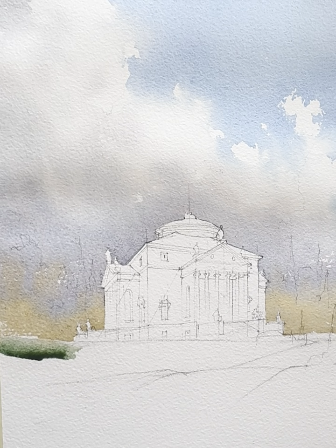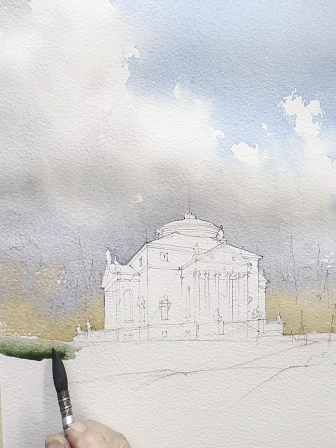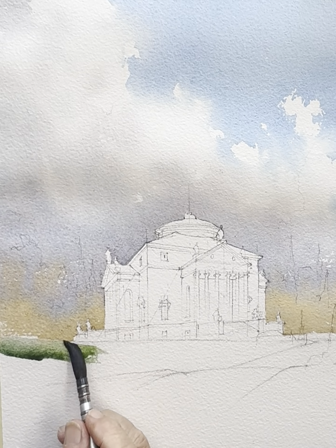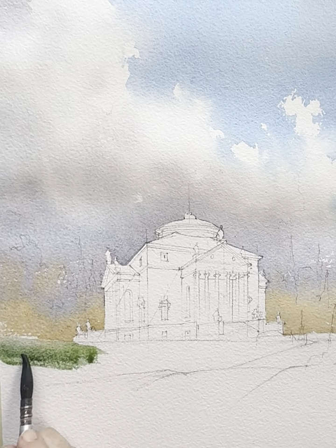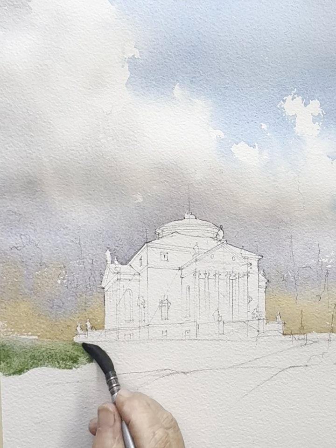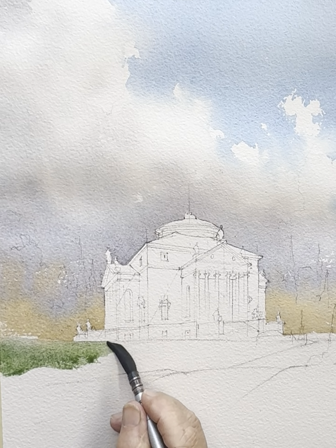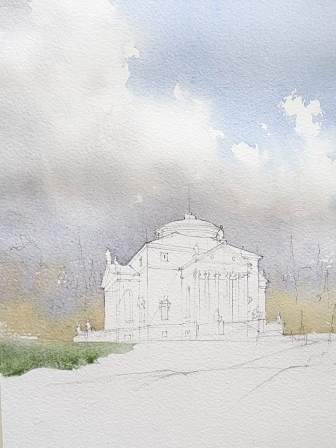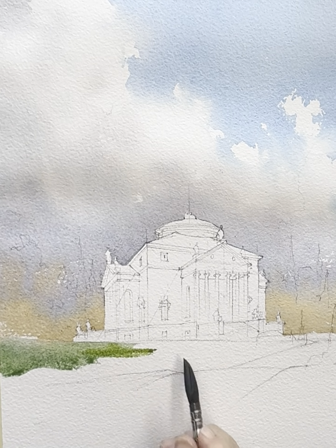Simplicity is the name of the game for the foreground. So this is fairly diluted. It's a little bit of jadeite, but I think I'm going to use a fresher sap green and a bit of serpentine green.